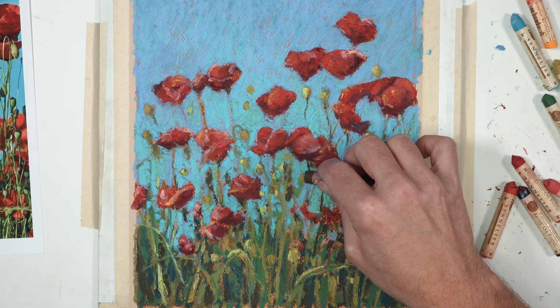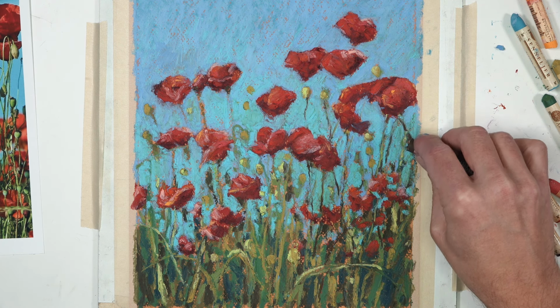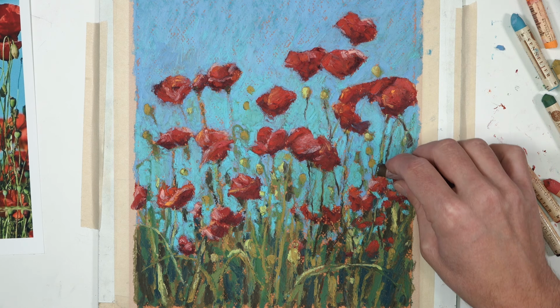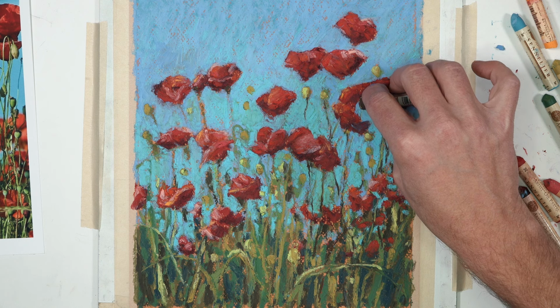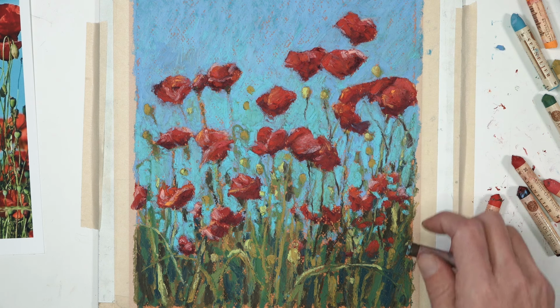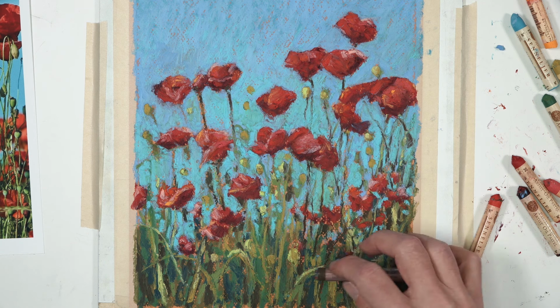You can see here I'm using the very end or the tip of the pastel to create these defined lines. In fact, these pastels are so much harder than the Sennelier pastels that they will dig right into the surface, allowing you to create a variety of different effects.